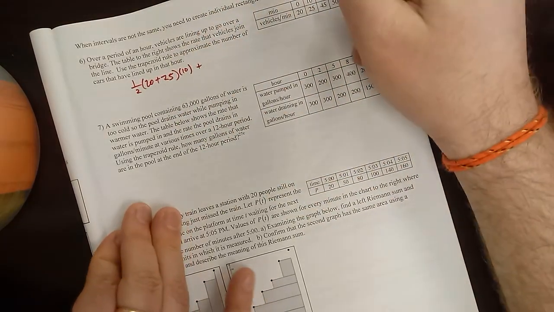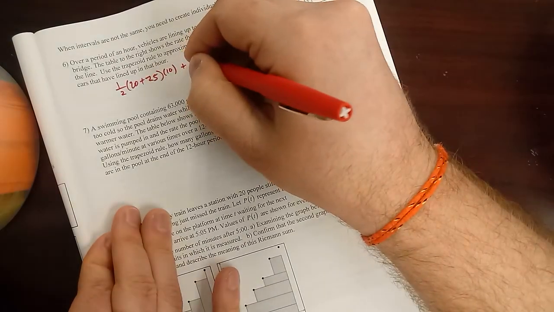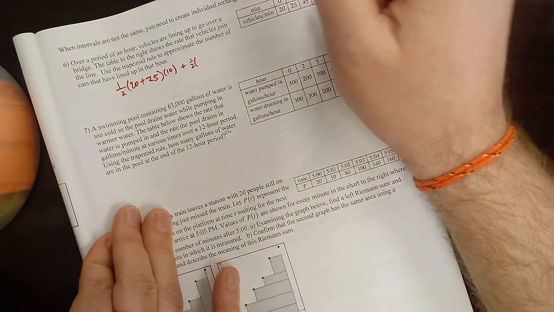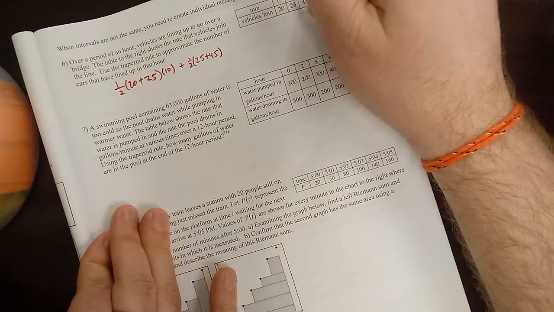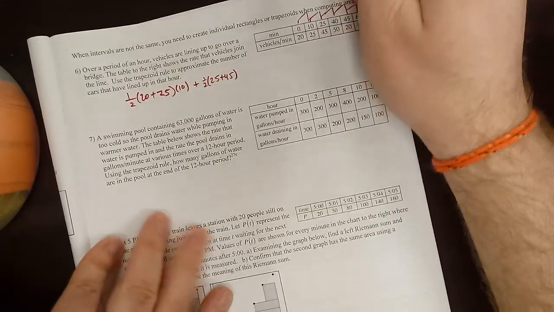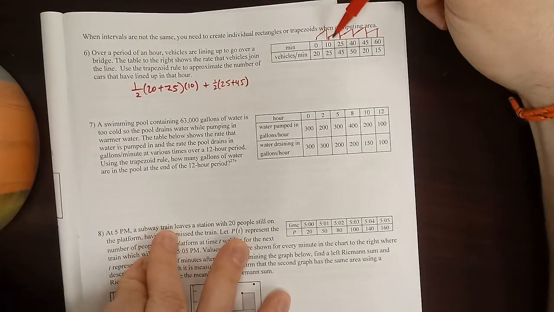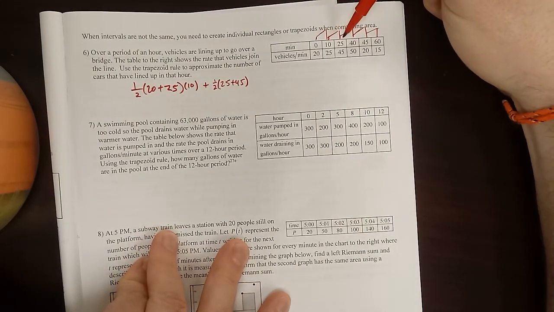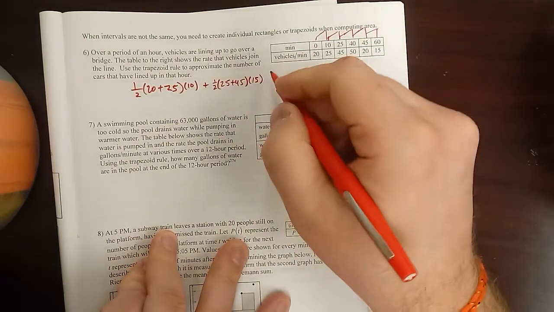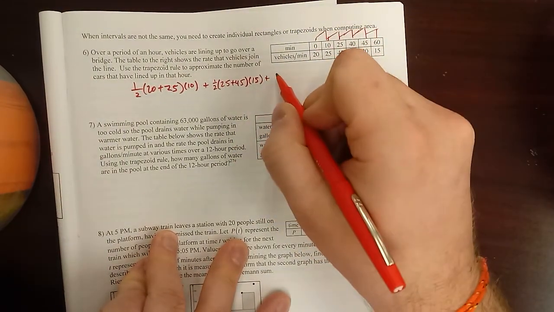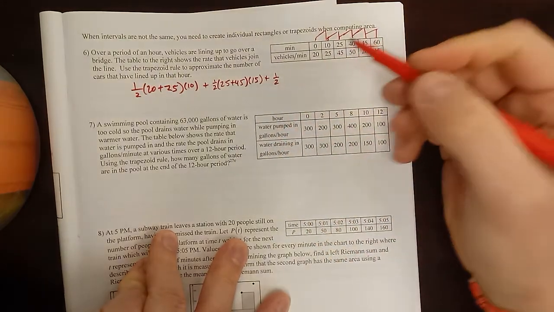Plus our next one, 1/2. Our bases are 25 and 45. And our height is 10 to 25. Our height is 10 to 25, that means from 10 to 25, that's 15. Plus, you get the point. Maybe you don't. I'll just keep going.